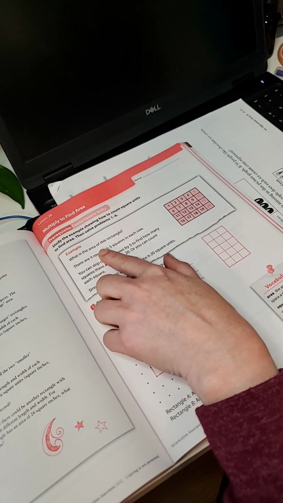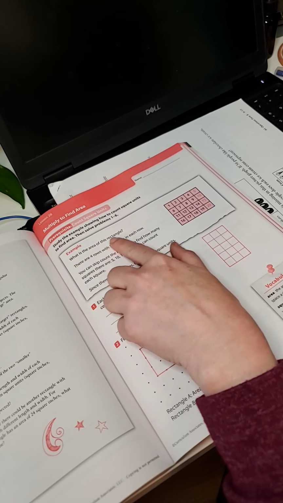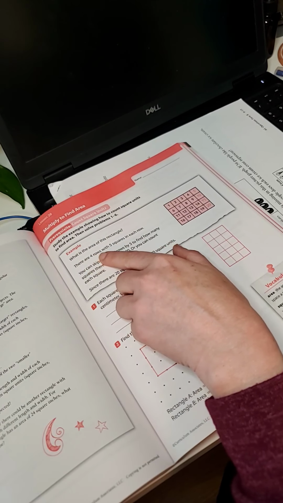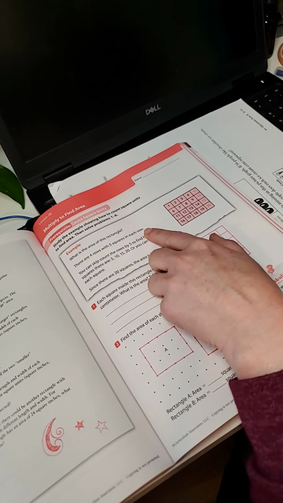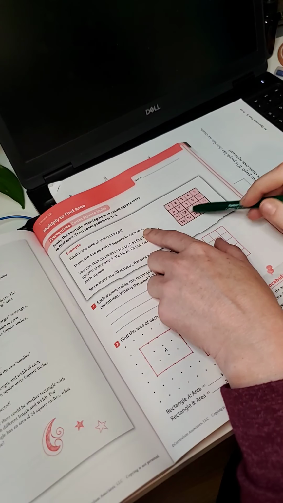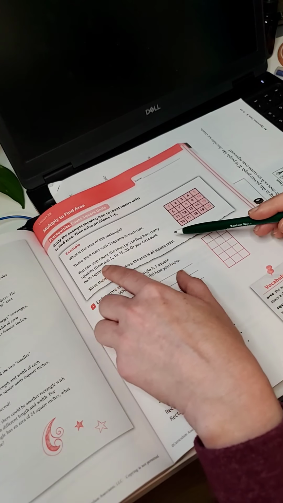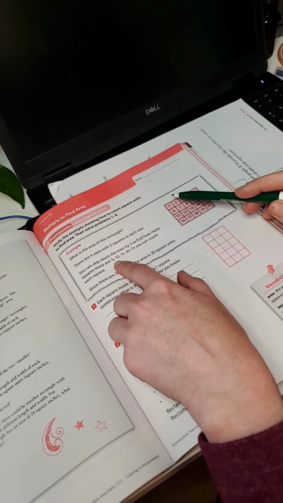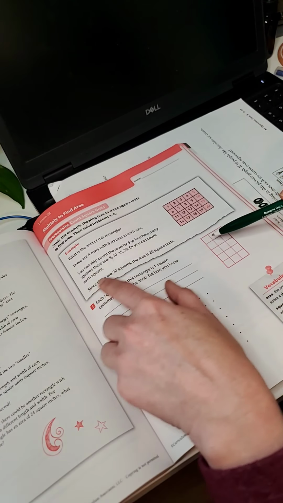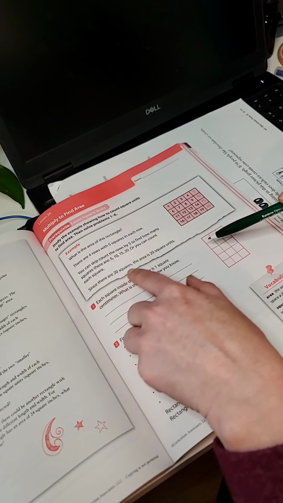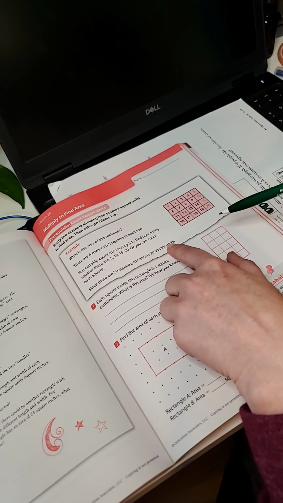We're multiplying to find area. What is the area of this rectangle? There are 4 rows with 5 squares in each row. You can see that. 1, 2, 3, 4. 1, 2, 3, 4, 5. You can skip count by 5 to find out how many squares there are. 5, 10, 15, 20. Or you can count each square. Since there are 20 squares, the area is 20 square units.